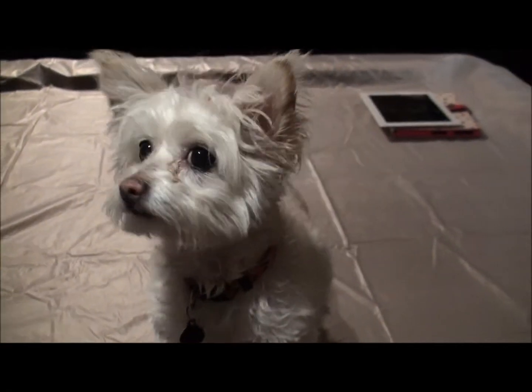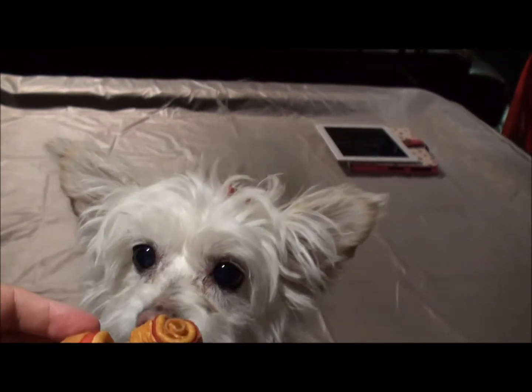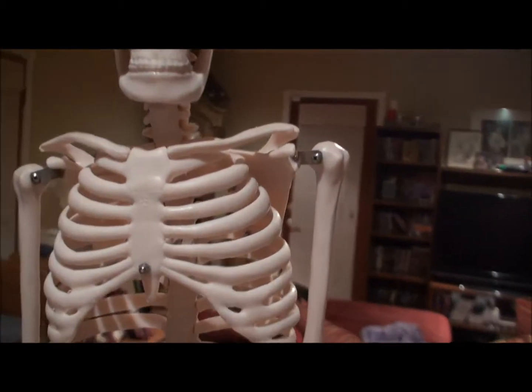My name is Fred Hopkins, and this is the bone video for the appendicular skeleton. I'm going to start with the pectoral girdle.